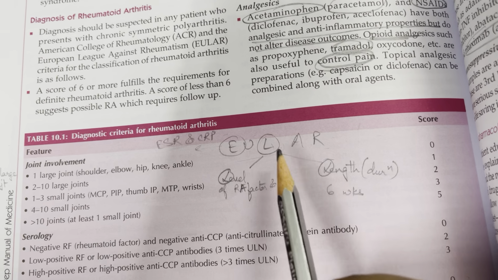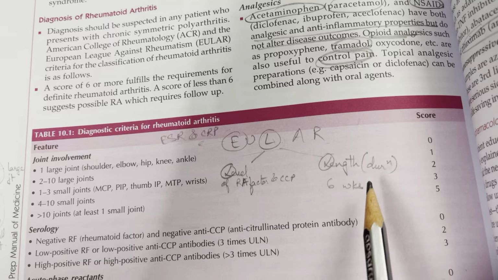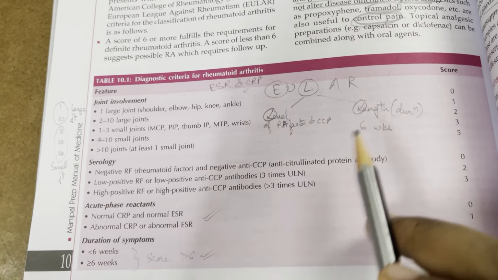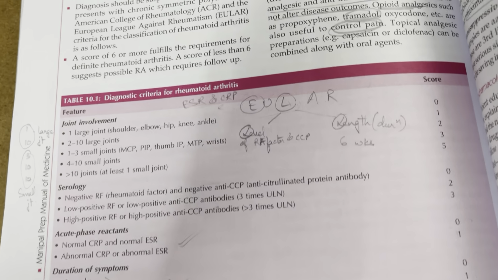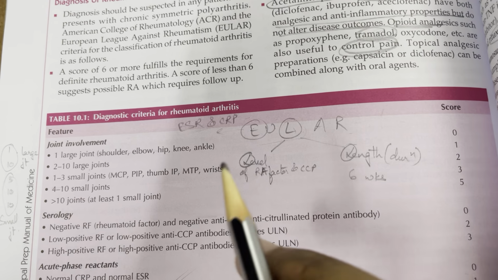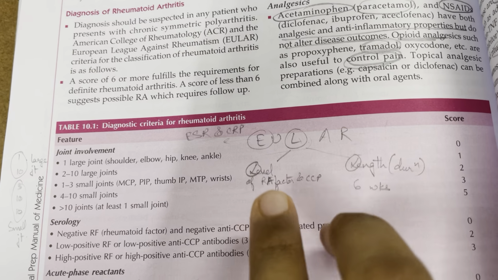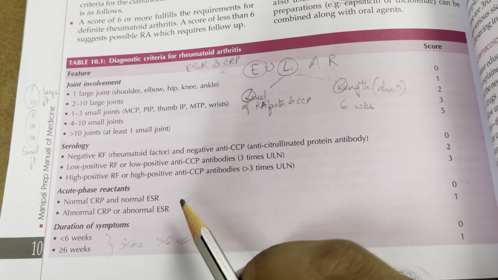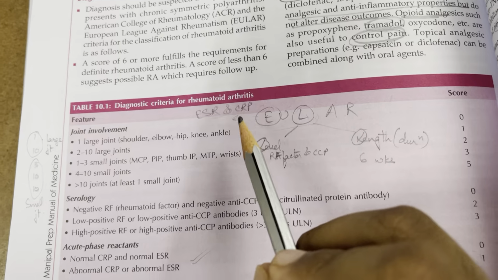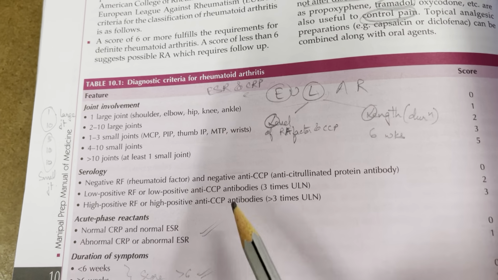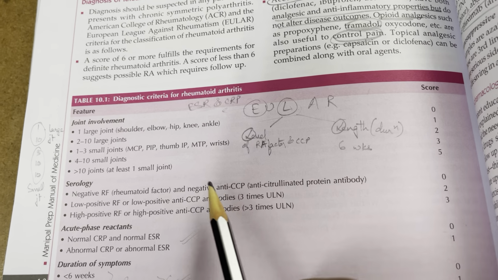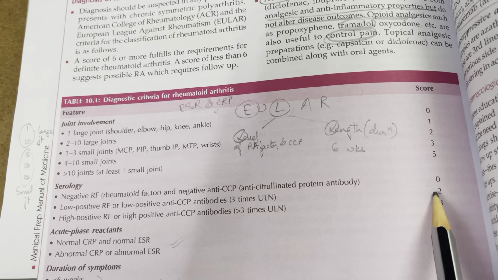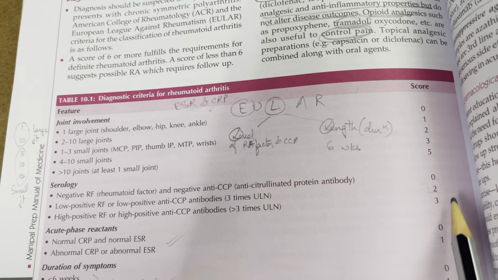Next, take the L. With L, look at the length or duration of the arthritis. The score should be 6, so the length of 6 weeks will be taken as criteria. Less than 6 weeks, 0. Greater than 6 weeks, 1. Then look at the level of what two factors? Rheumatoid arthritis factors, RA factor and CCP. We already talked about this. Next, RA factor and CCP. So basically, if both are negative, 0. If both are low positive, then it is 2. And if both are high positive, then it is 3.